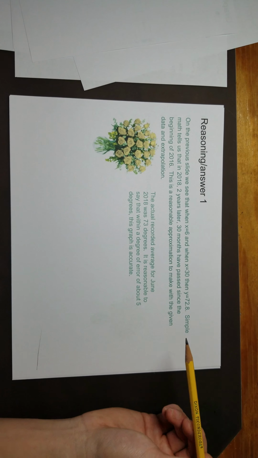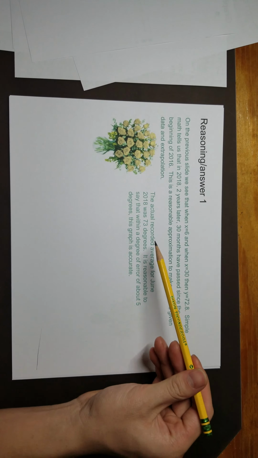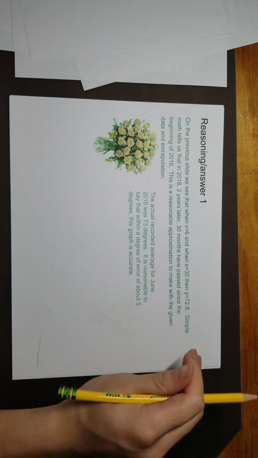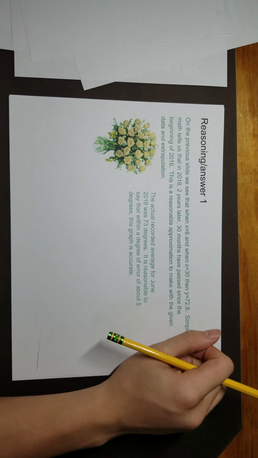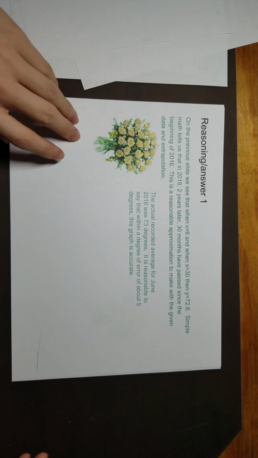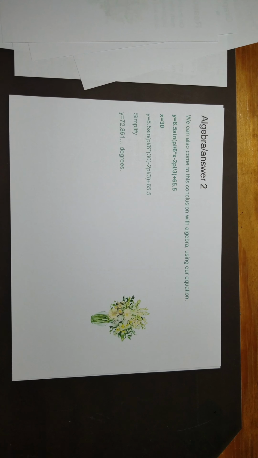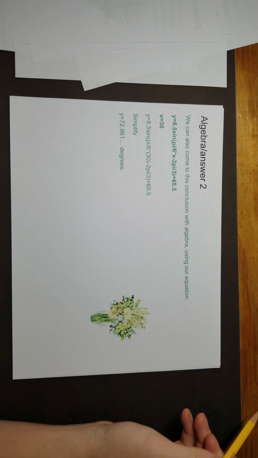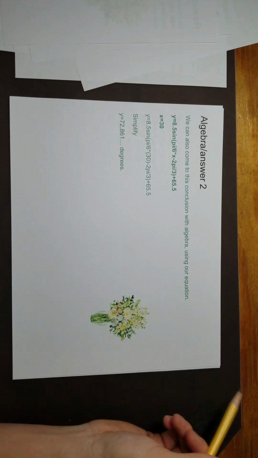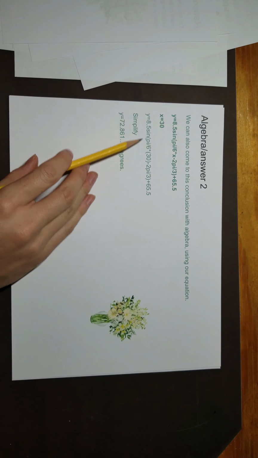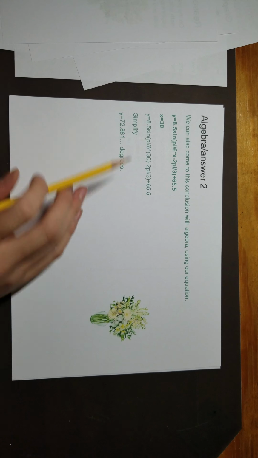The actual recorded average for June 2018 was 73 degrees. It is reasonable to say that within a degree of error of about 5 degrees, this graph is accurate. We can also get 72.861 from algebra. We just have to plug in 30 for x, and simplify to 72.8.